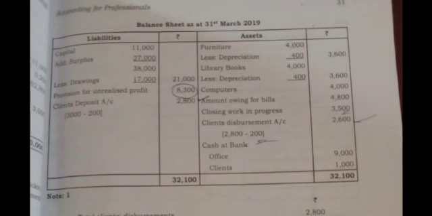Thank you for watching and practice this problem. This problem is completely different from the old problems. Okay, once again we are going to do one or two problems in this chapter and then we will move on to the next chapter, that is depreciation account, in upcoming classes. Thank you for watching.